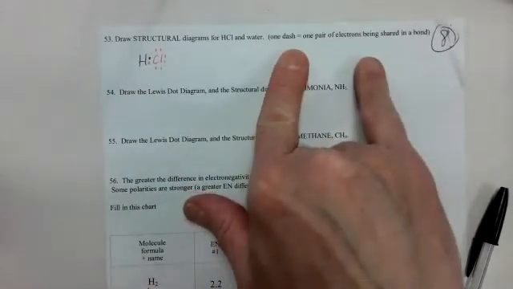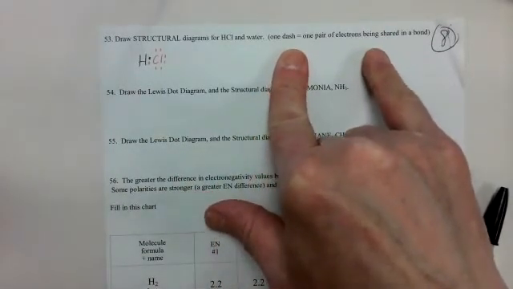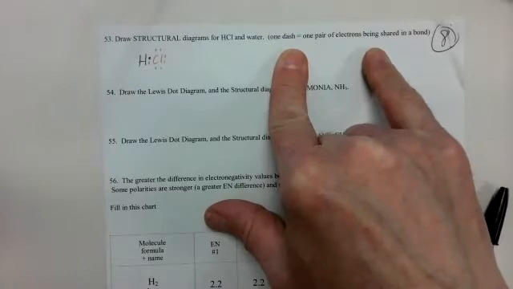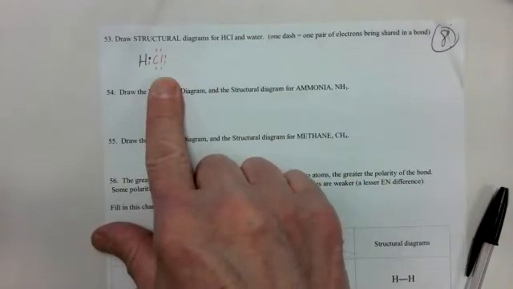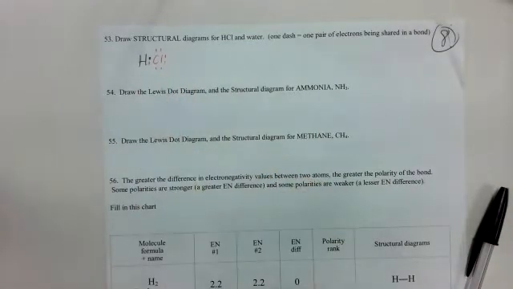Now look what it says here. This is going to make our lives a lot easier. A dash equals a pair of electrons being shared. This is a Lewis dot diagram, and it's perfectly fine. But honestly, after enough practice, you should just have this in your head. You don't need to draw these dots forever. You can just know that they're there.